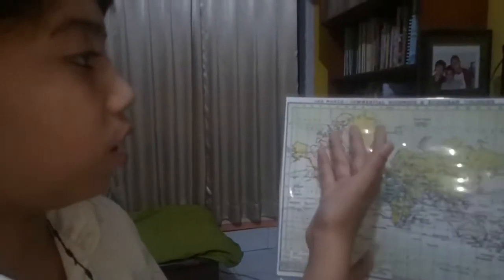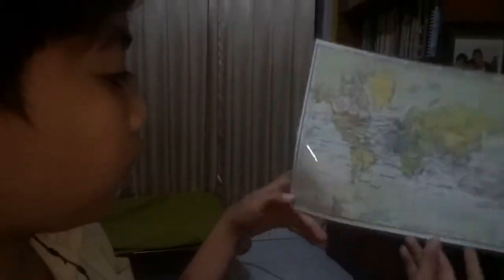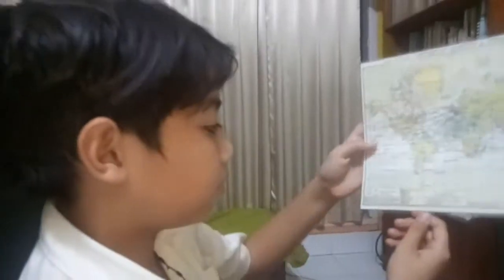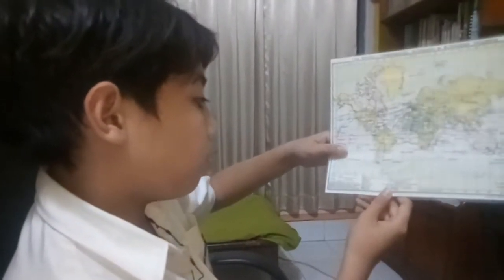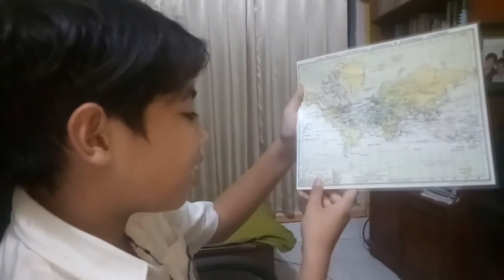This one is the World Commercial Highways and European Colonies. This one is kind of hard, so I'm going to explain the writing that's so small. Towns of over 1 million.